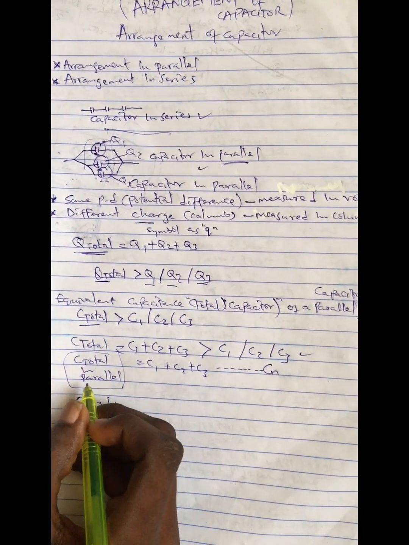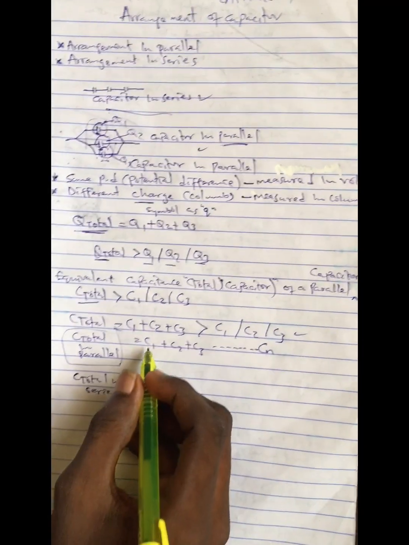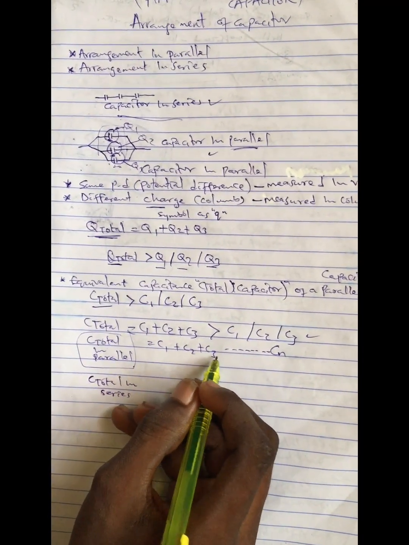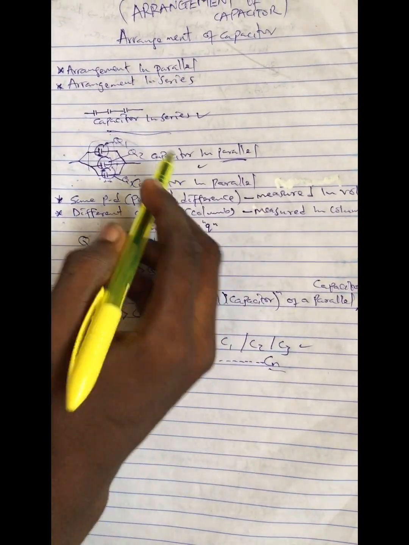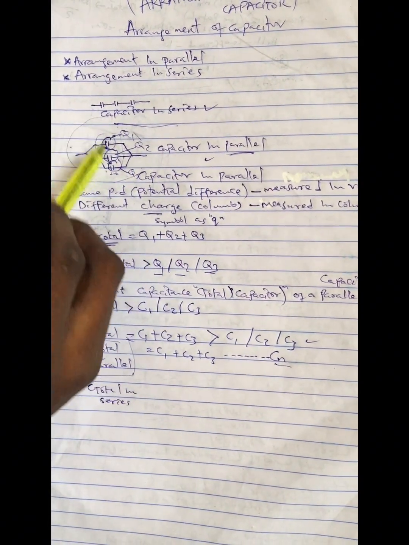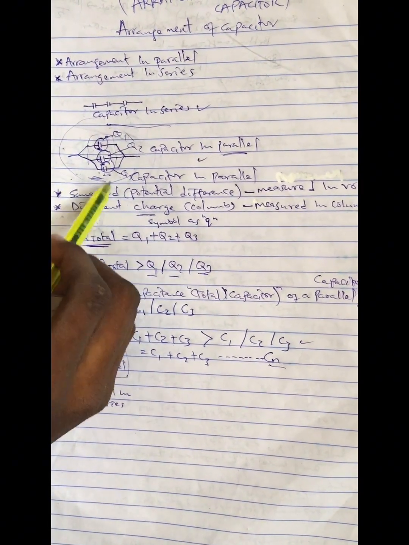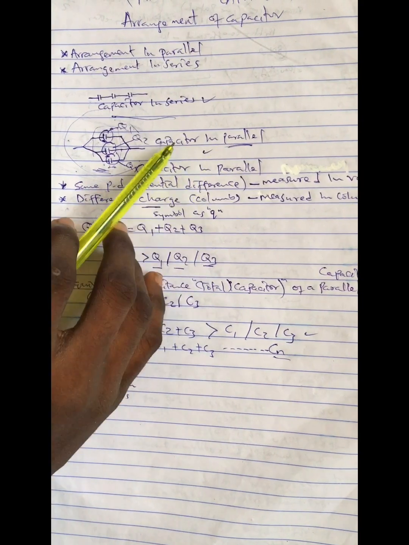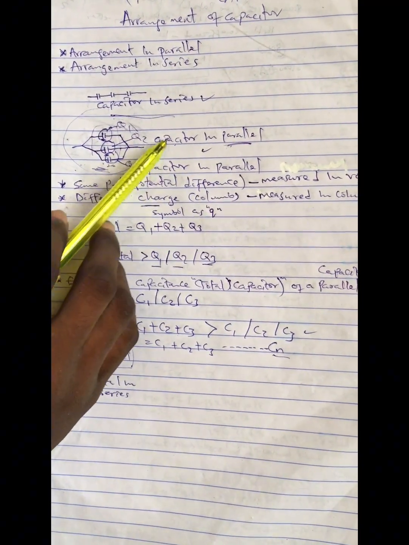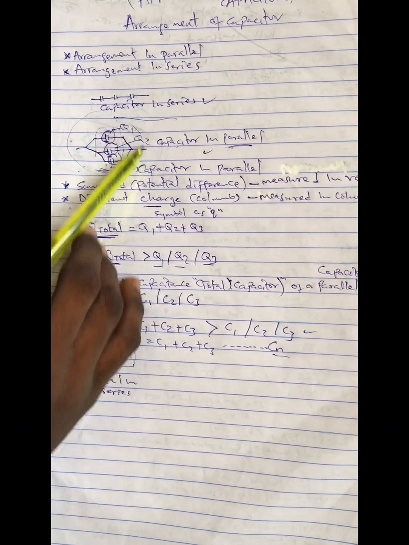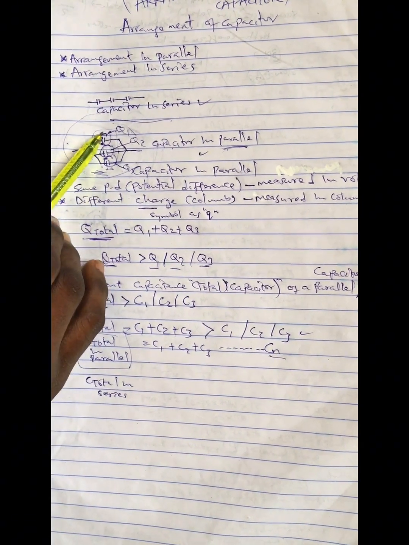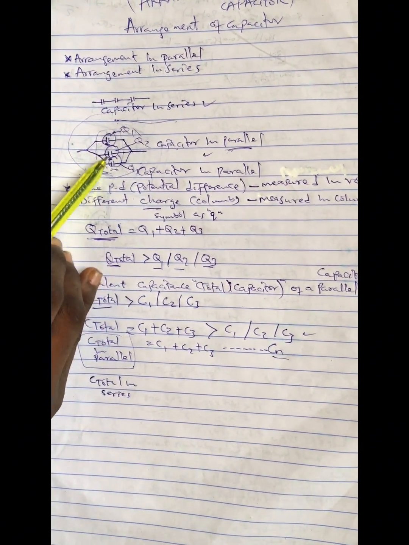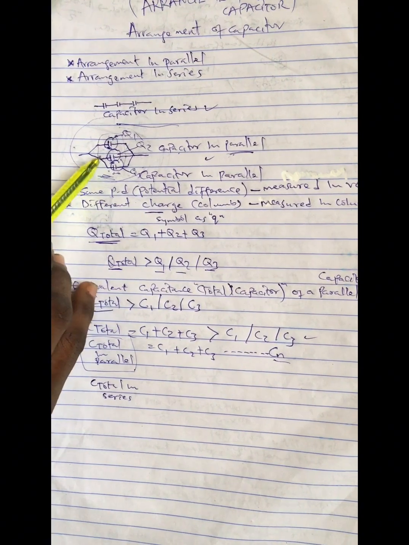So the total capacitance in parallel is equal to C1 plus C2 plus C3 on to infinity. And this is one of the examples. If you see a diagram like this, you know that they are talking about capacitors in parallel, and to calculate the total capacitance in this diagram, you write C1 plus C2 plus C3.